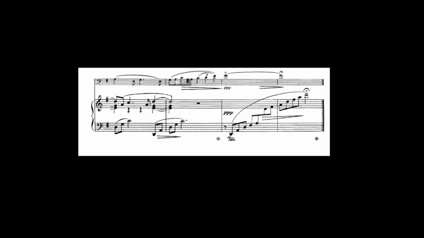If I look at this area here, it started in the previous bar. It's syncopation. But if I look at all the notes, what I see is a D dominant 11th chord. Okay, and I'll show you why in a second.